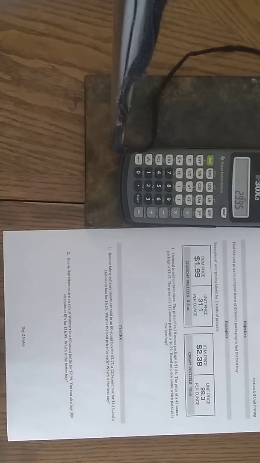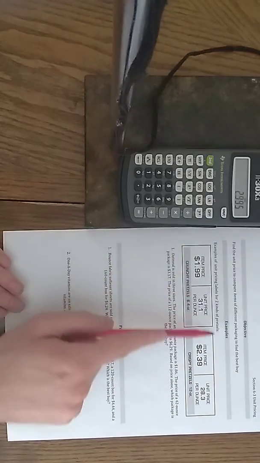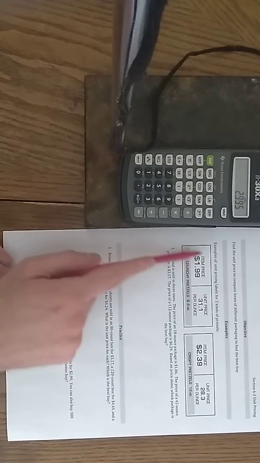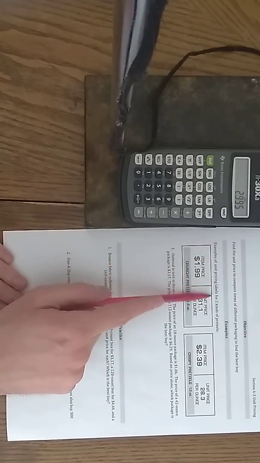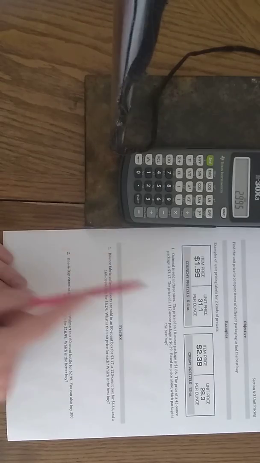Now, the reason we want to study unit pricing is because with unit pricing, we can compare what is called the best buy. If you have 2 things that you're looking at trying to buy, you can figure out which one has the lowest unit price, meaning which one has the lowest price per one thing. For example, let's see here. Examples of unit pricing for 2 different kinds of pretzels.